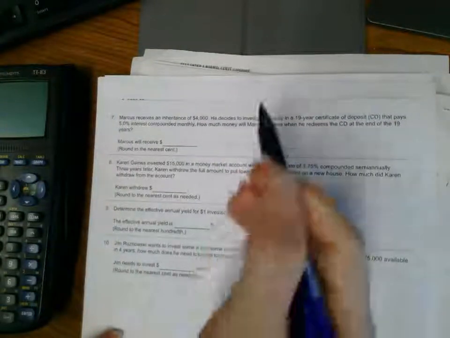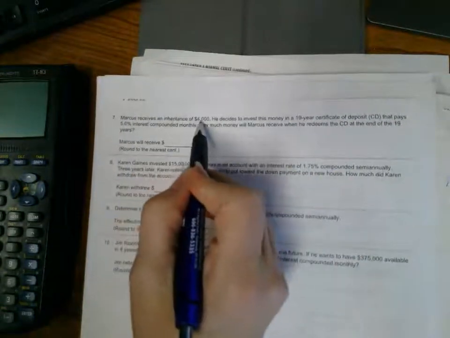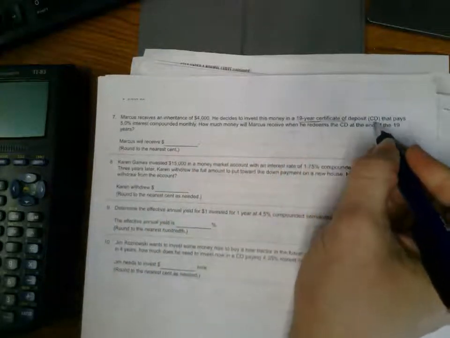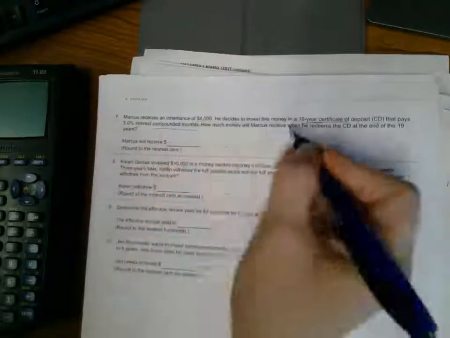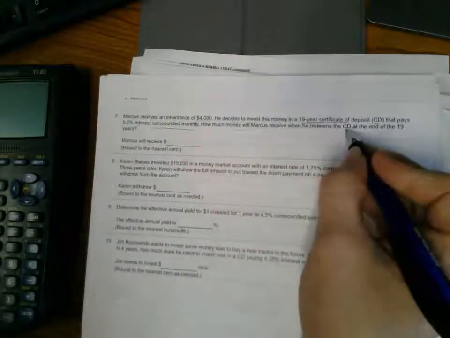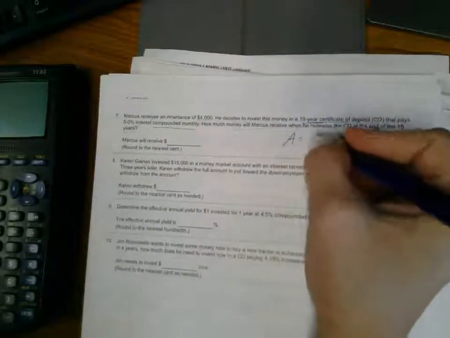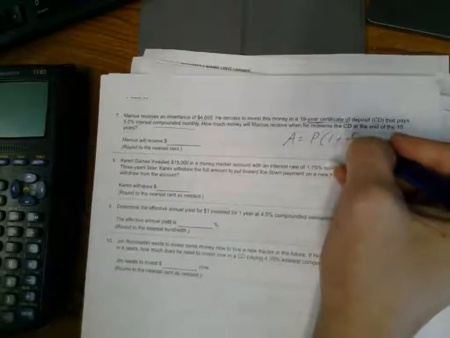Okay, number 7. Let's see, what are we doing here? Marcus receives an inheritance of $4,000. He invests this money in a 19-year CD that pays 5% compounded monthly. How much will he receive at the end of 19 years? So that is an A equals. Back to straightforward with it.